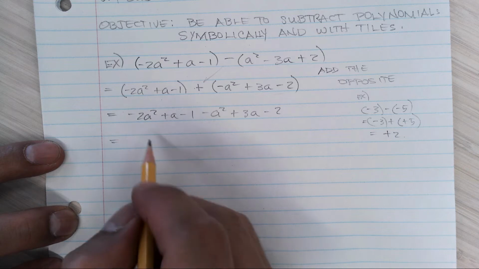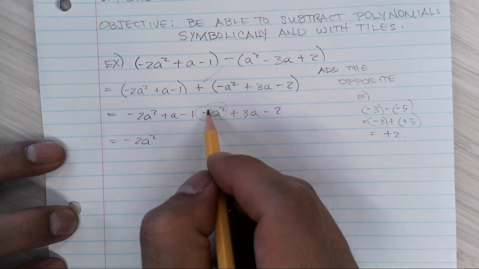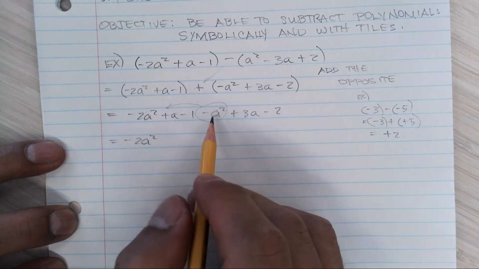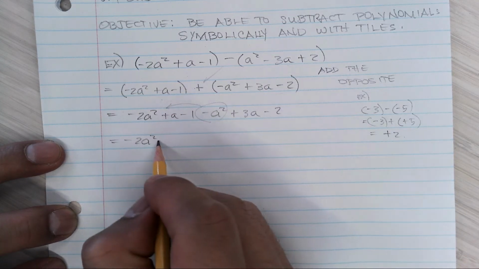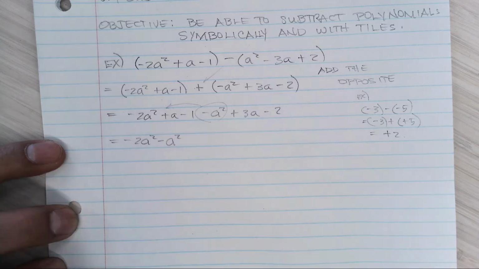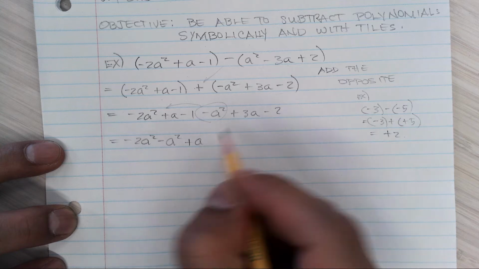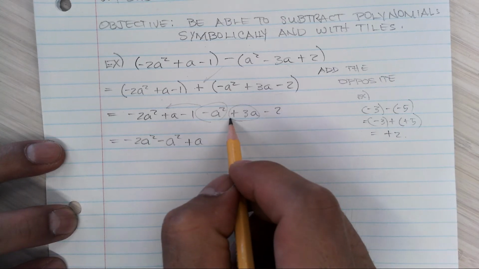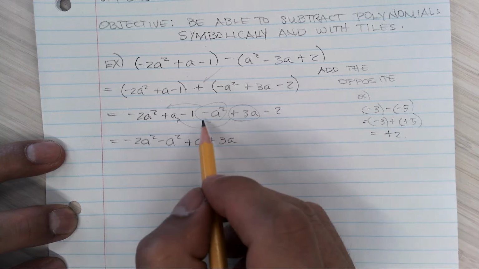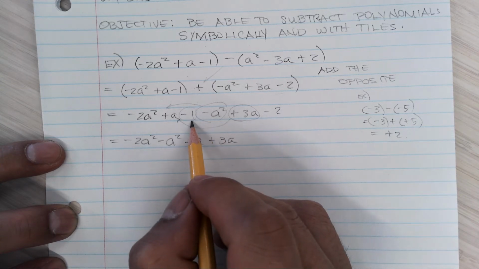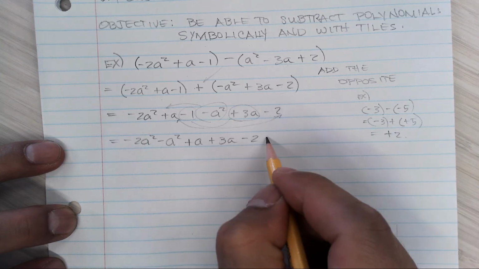Just as a reminder, when you're shuffling these, you take the sign in front of each term with it. Now I'll do my a's: the plus 3a goes beside the a. And finally, I'm going to move this minus 1 back here with the negative 2.